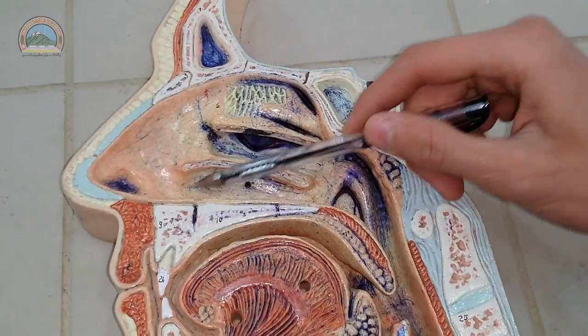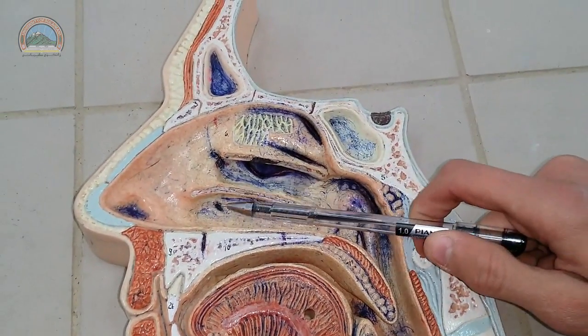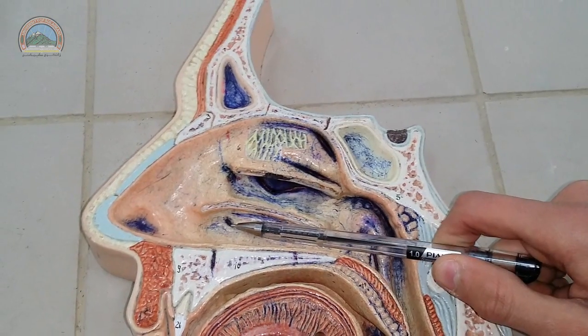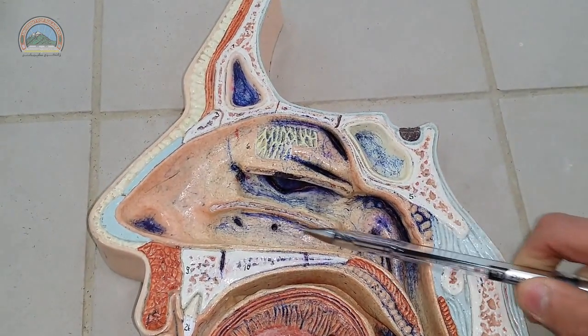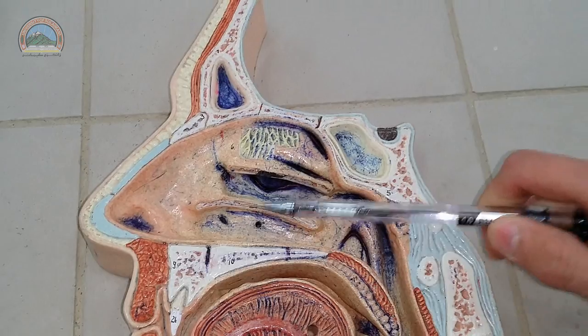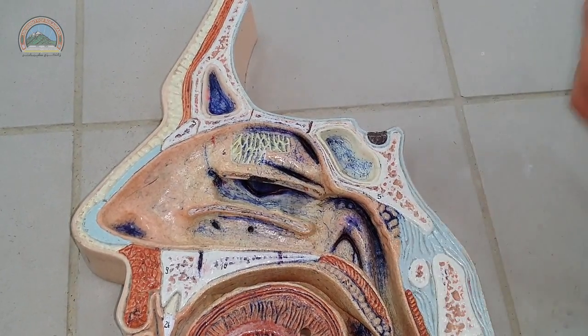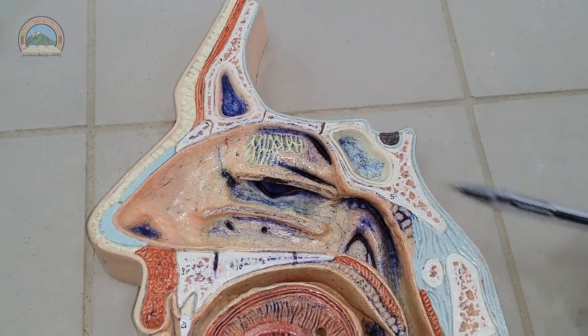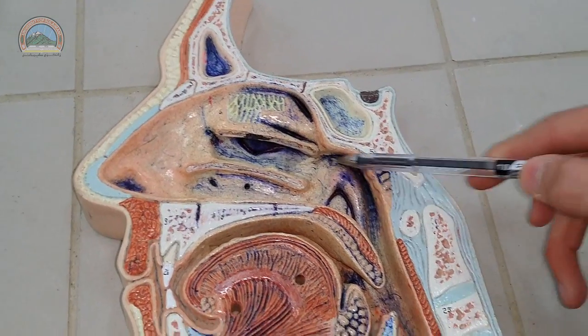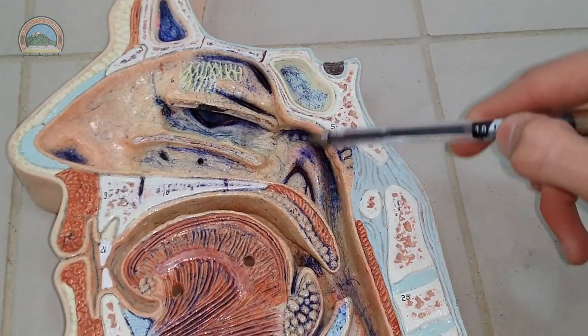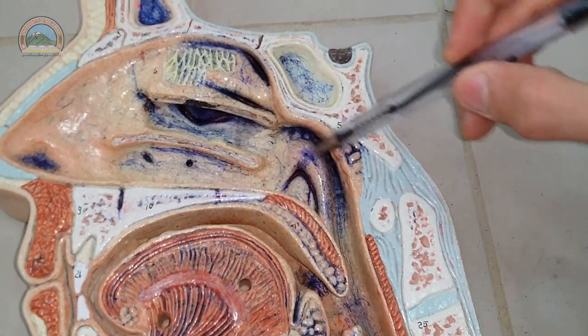In the inferior meatus, we only have the opening for the nasolacrimal duct. This is the opening for the nasolacrimal duct. This is just for the screw, this is nothing. So this was the nasal cavity. Here we have the posterior nares or choanae of the nasal cavity opening into the pharynx.